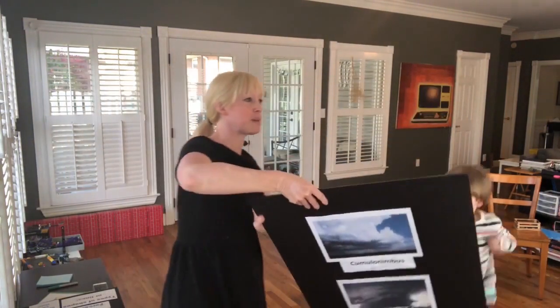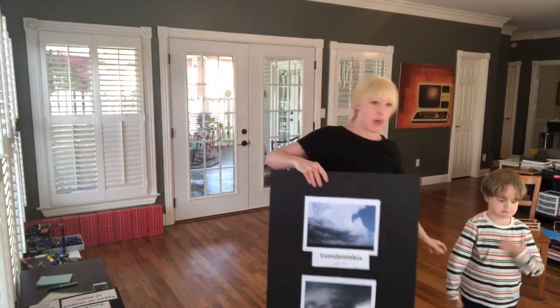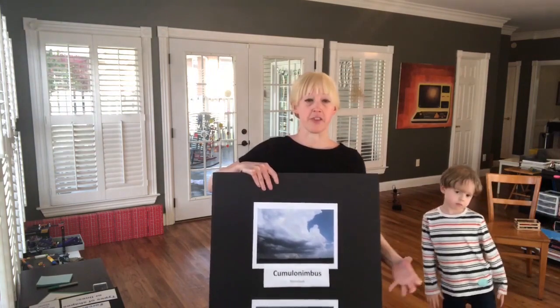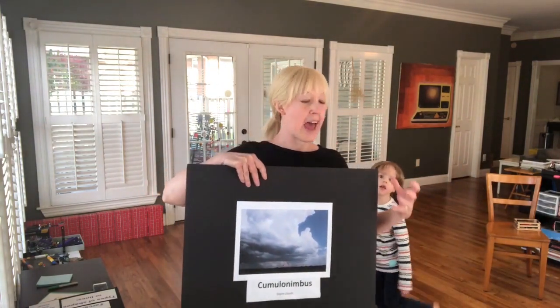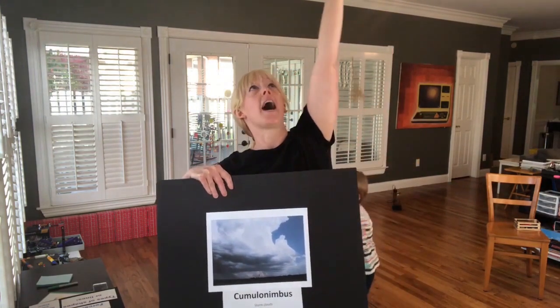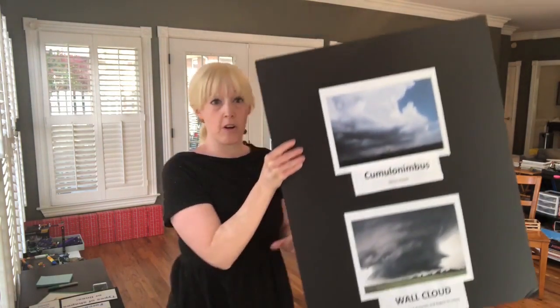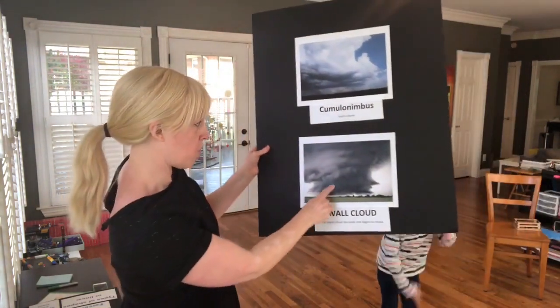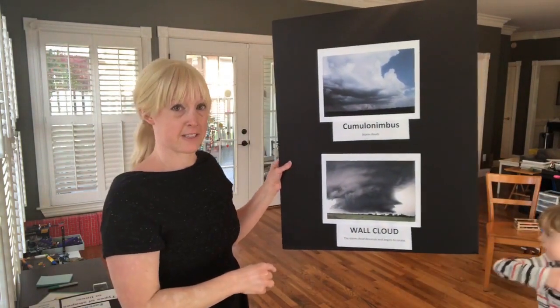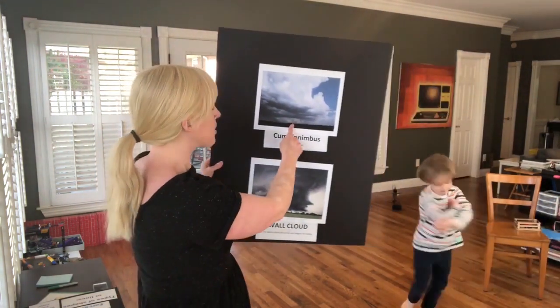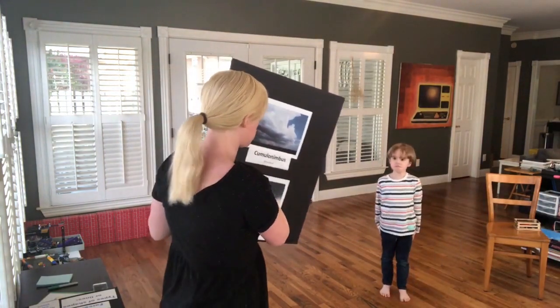And cumulonimbus clouds are the storm clouds. They call them thunderheads or thunder clouds when they become cumulonimbus clouds. And they are the largest height-wise of all the clouds. And they're the biggest and the meanest storm clouds. Later on, they can produce a wall cloud that turns into a tornado, but that's a whole different lesson, isn't it? So, we are going to address cumulonimbus clouds.